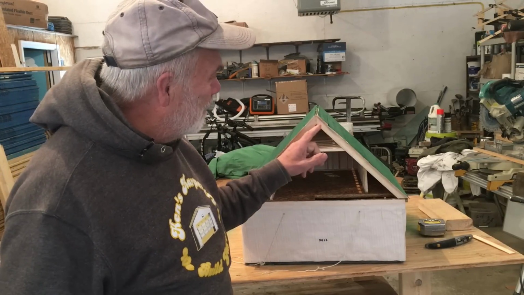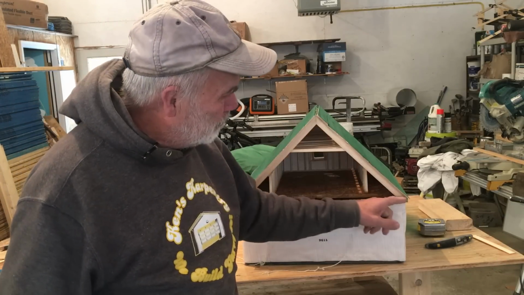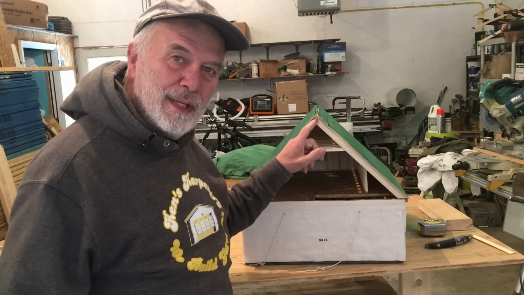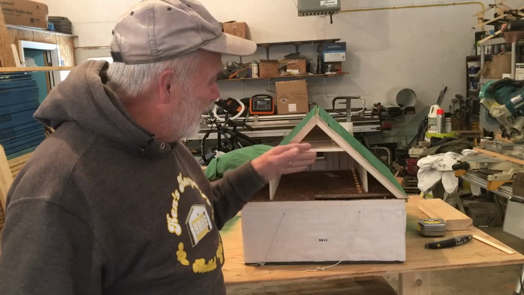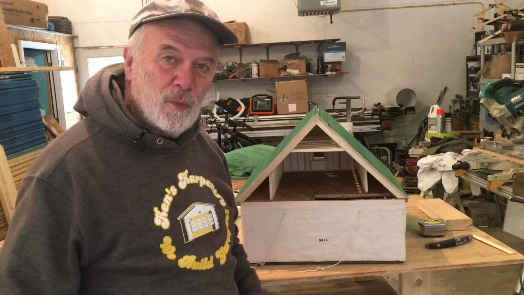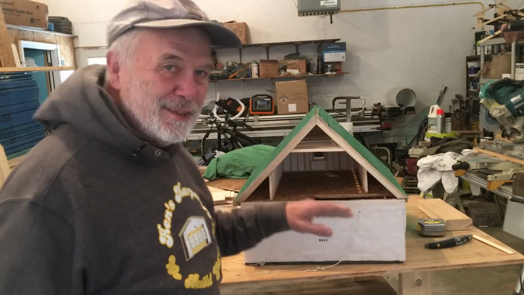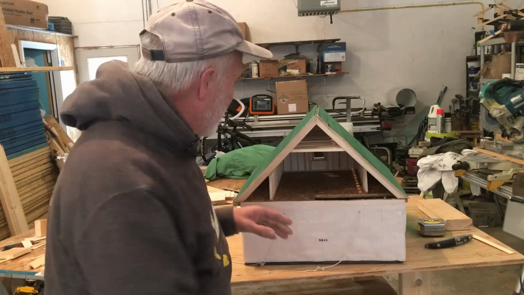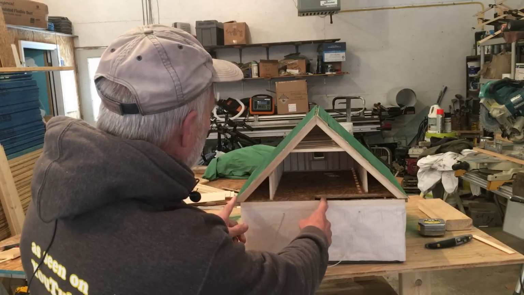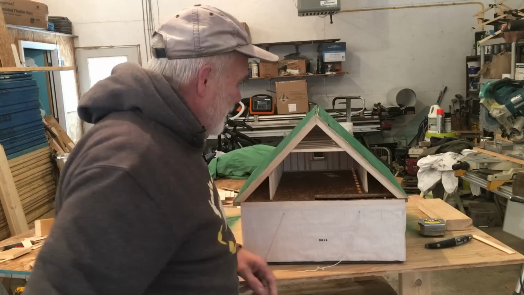Just with math, you can calculate how long a run you're going to have on a rafter and what the angles will be. It's pretty straightforward once you learn the Pythagorean theorem. What is it, everybody? A squared plus B squared equals C squared.